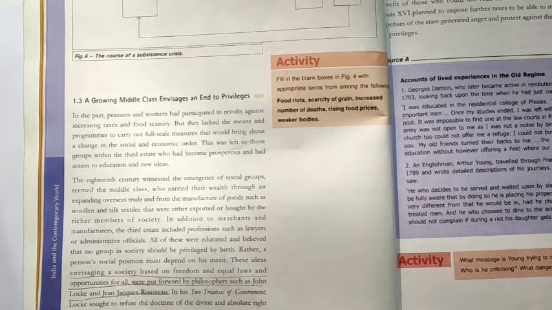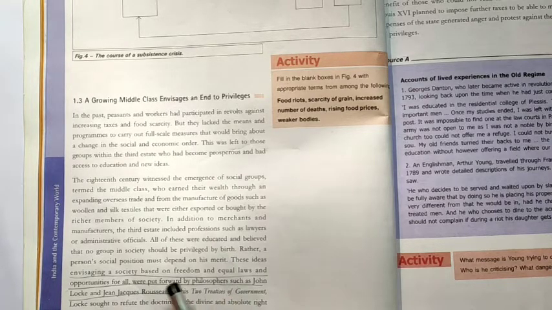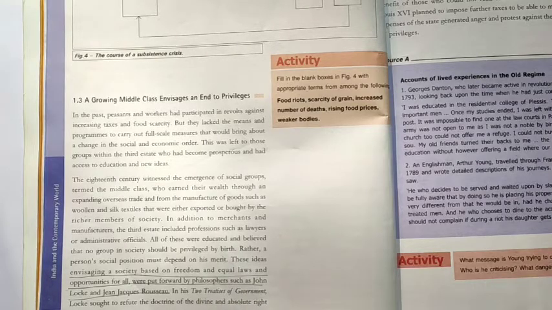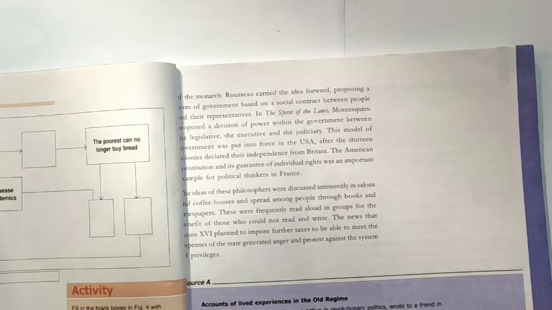Philosophers like John Locke and Jean-Jacques Rousseau put forward the idea of envisaging a society based on freedom and equal laws and opportunities for all. John Locke, in his book Two Treatises of Government, opposed the doctrine of the divine and absolute right of the monarch. It means that the monarch's, that is the king's, right to rule is directly from the will of God, and it cannot be subjected to any earthly authority. No one can go against God's will.